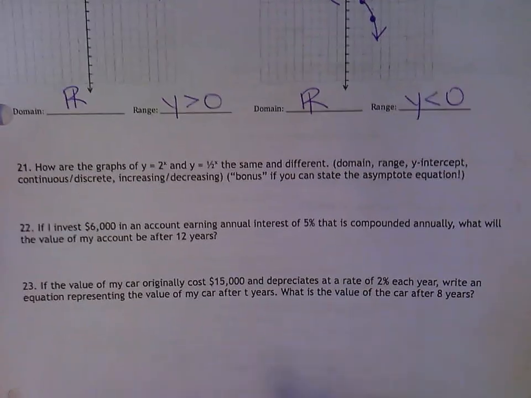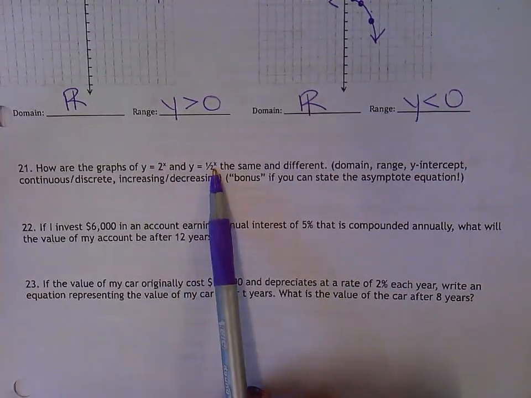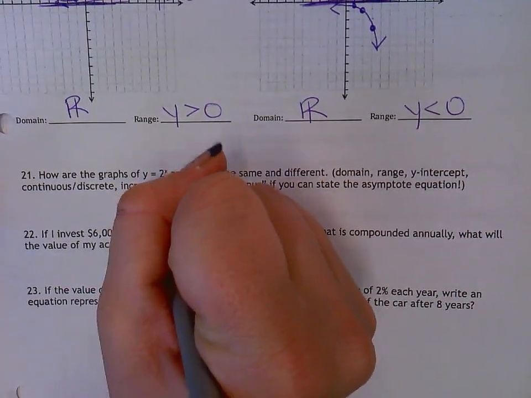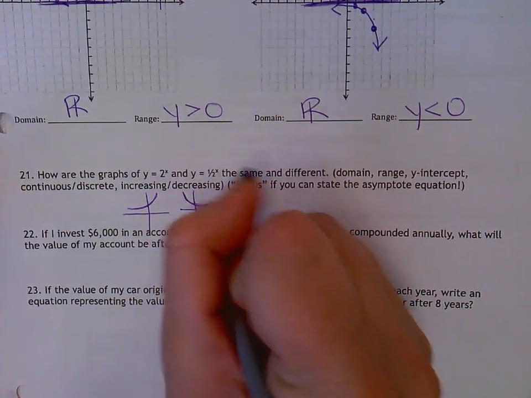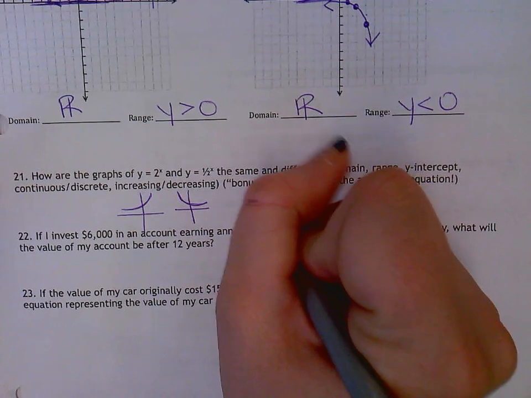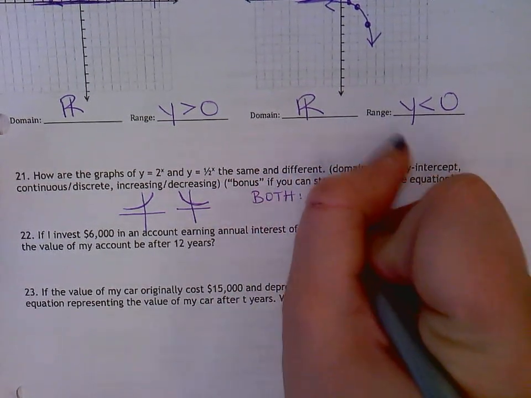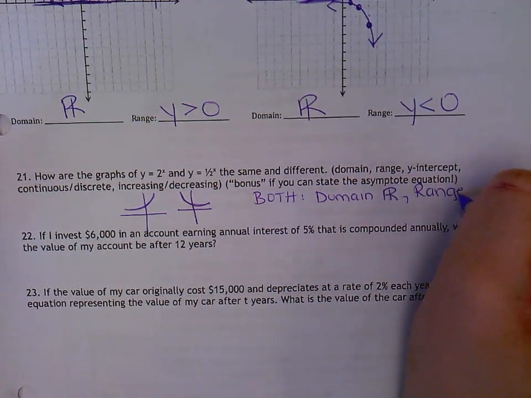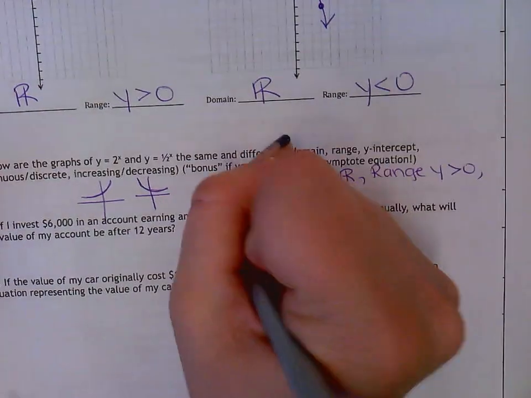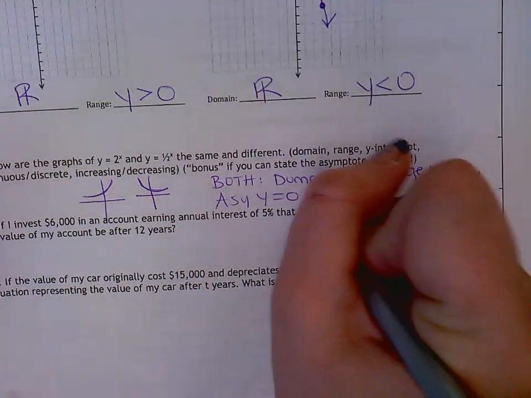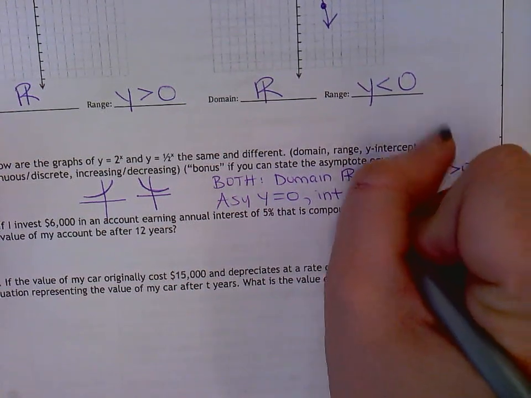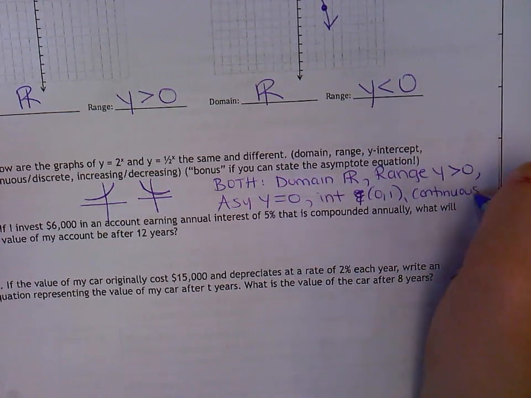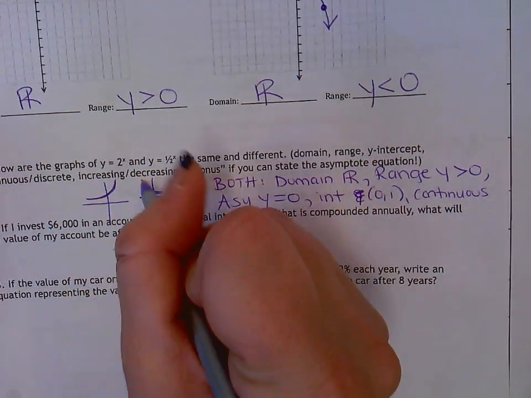All right. How are 2 to the x and 1/2 to the x the same, and how are they different? Let's just draw a quick sketch. Here's 2 to the x. Here's 1/2 to the x. So both functions have a domain of all real numbers, a range of y is greater than 0, an asymptote equation at y equals 0, an intercept of (0, 1), and they're continuous because I can connect all the points on these graphs.